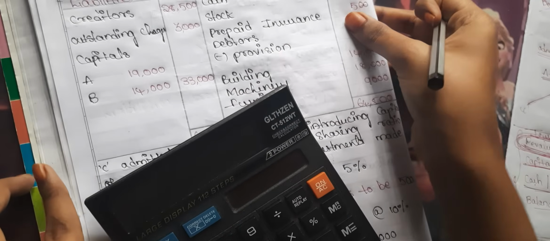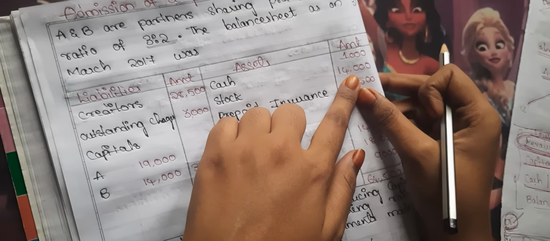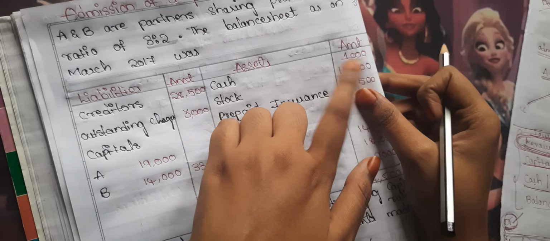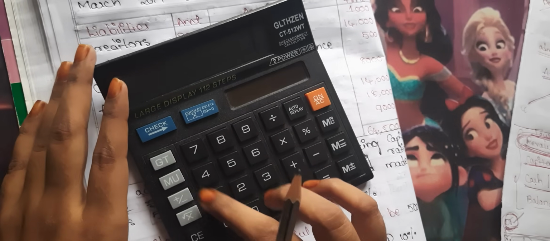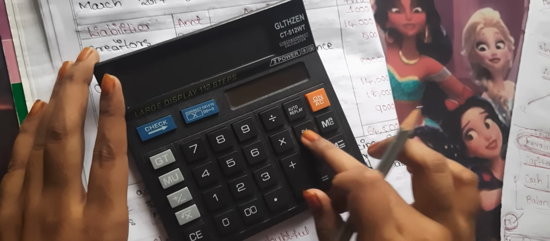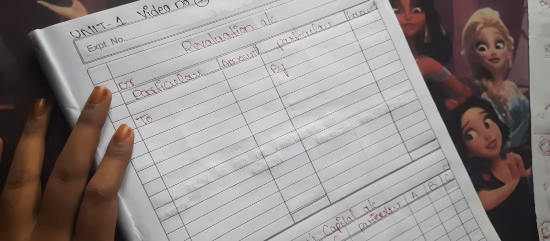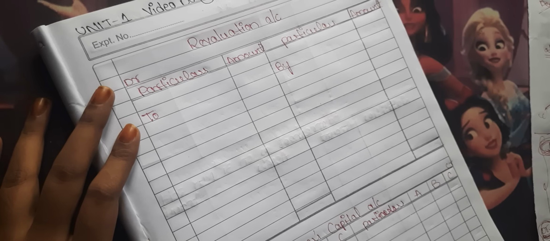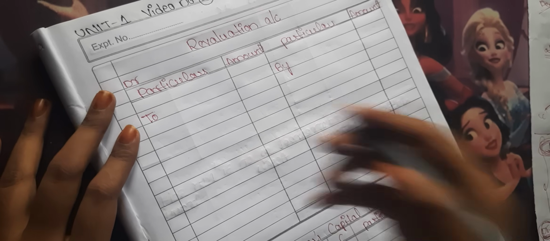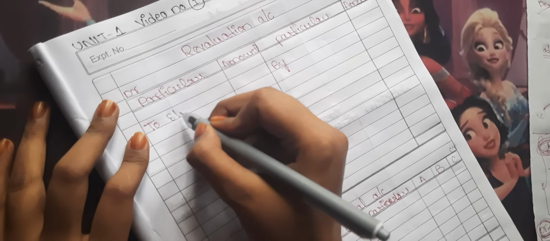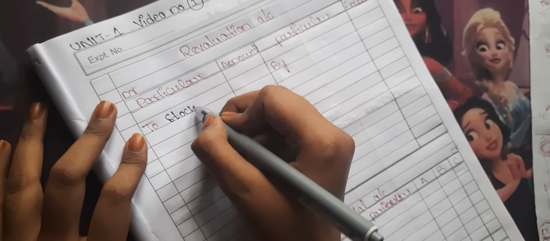How much is it decreasing? 5%. So what is the amount of the stock here? You see it is 14,000. You need to do 5% on 14,000. How will you do? 14,000 into 5%, how much is it? It is 700. So every time whenever you are making a revaluation account, the debit side will start with 'To', the credit side will start with 'By'. Is it clear? So to stock account, or we can also write 'To stock' directly.